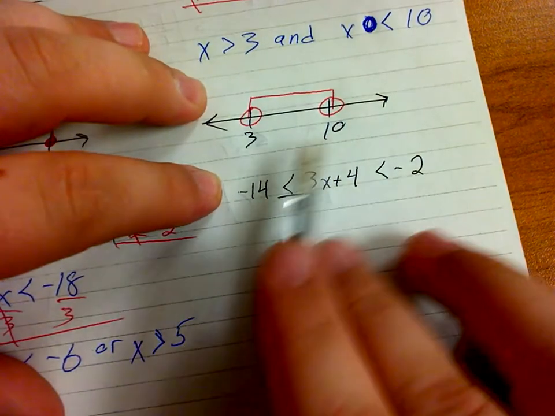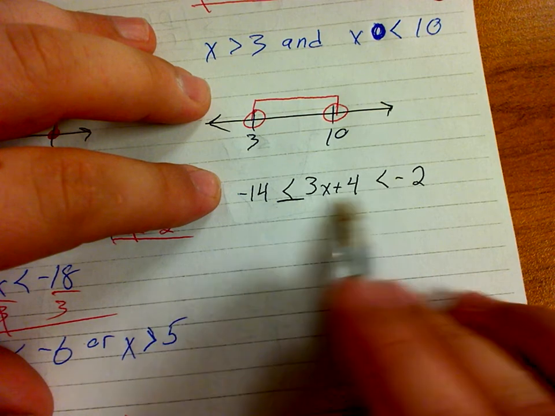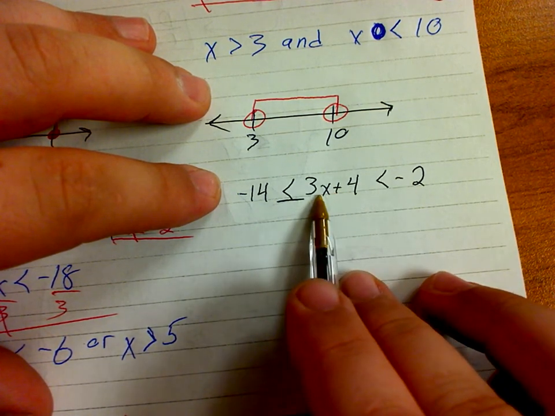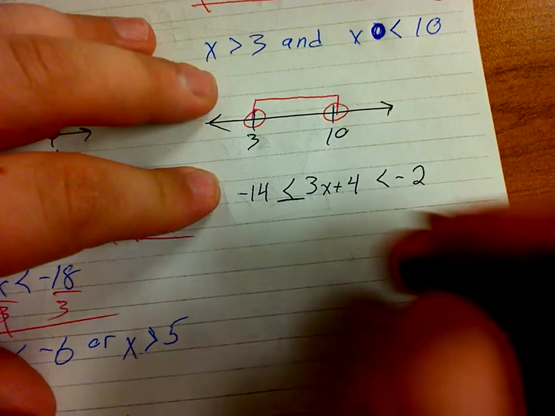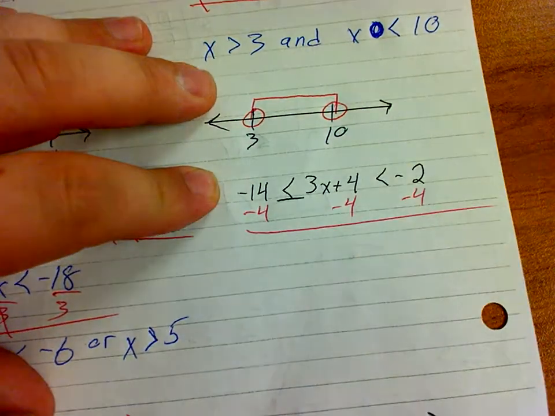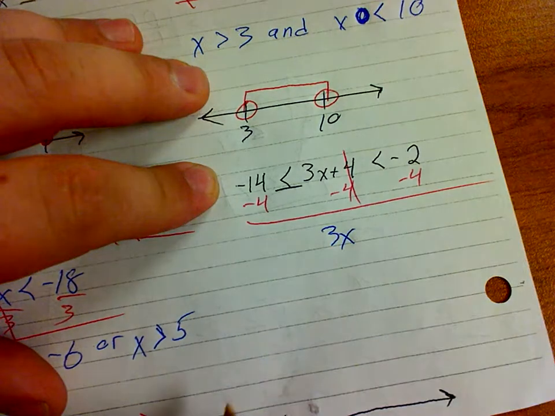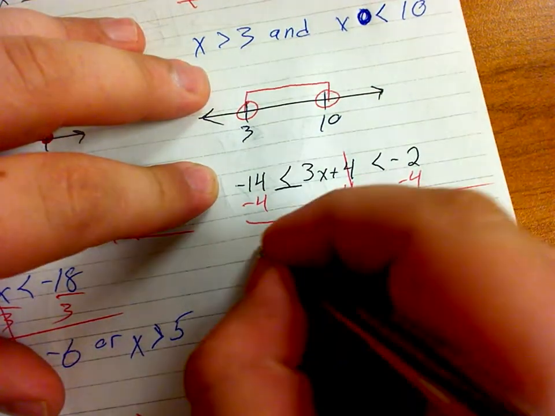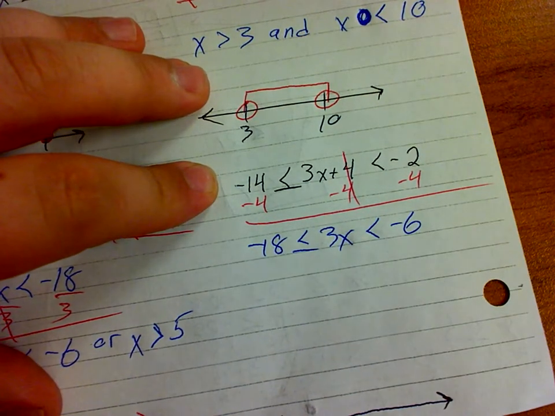Now keep in mind, when it's one solid statement like this, for an and statement written as one statement, no words in this, no ands or ors, whatever we do to get the x by itself here, we're going to have to do it to all three parts, not just the middle, but the left and the right. So we're going to get rid of that plus 4 by subtracting 4 from all three parts. 4's go away in the middle, leaves us with 3x. Inequalities stay the same. Negative 14 minus 4 is negative 18. Negative 2 minus 4 is negative 6.